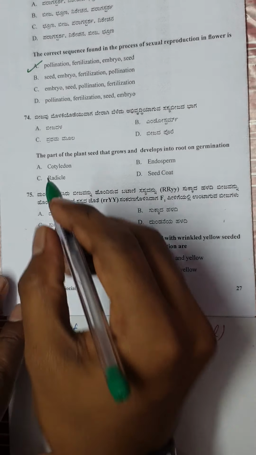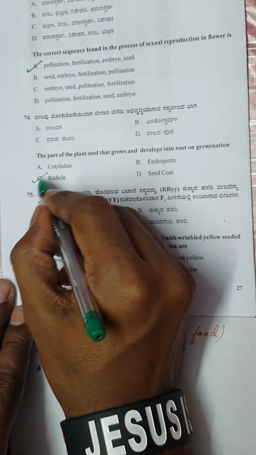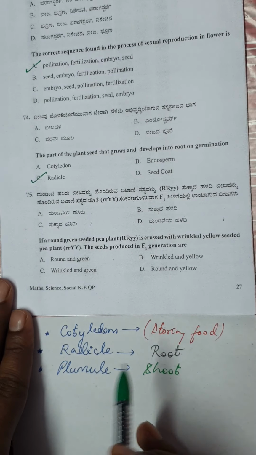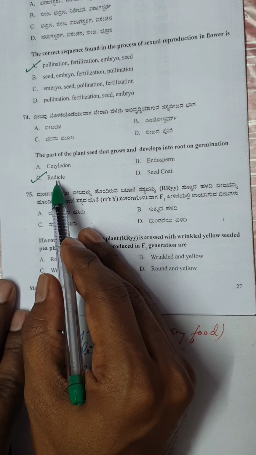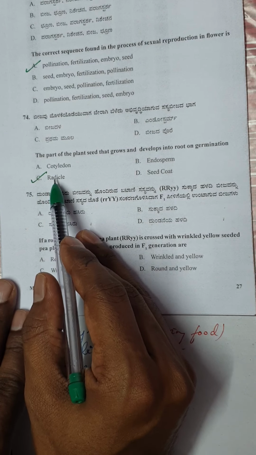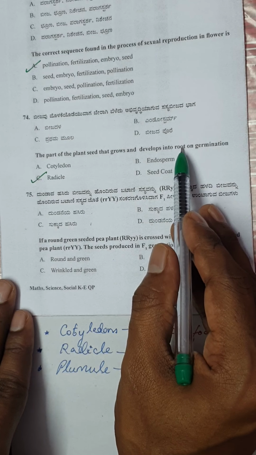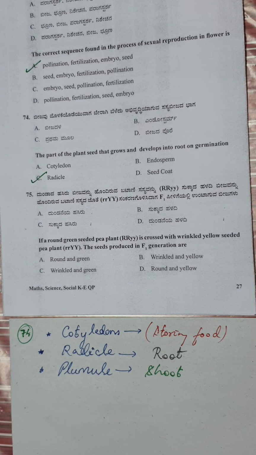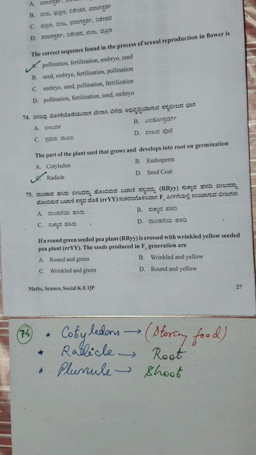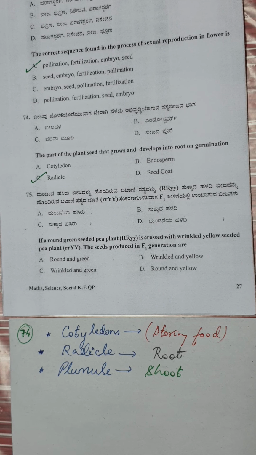Are you following this, students? If there is a student by the name Radhika watching the video, definitely think about your name very near to this. That part will develop into the root. Very simple it is, just a simple knack of remembering things. It's up to you how you want to remember a few concepts. Many people have different methods of remembering. So that's it, question number 74 is done.